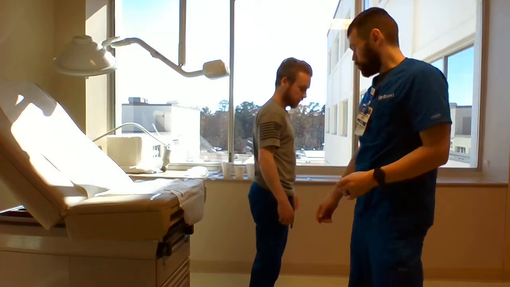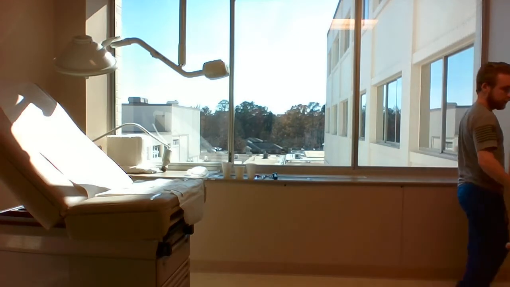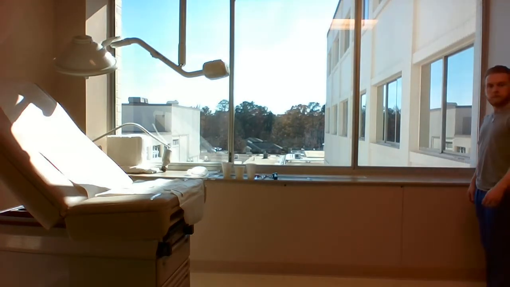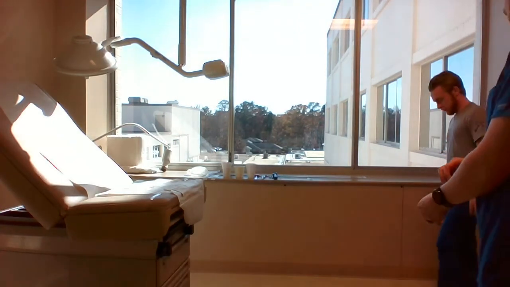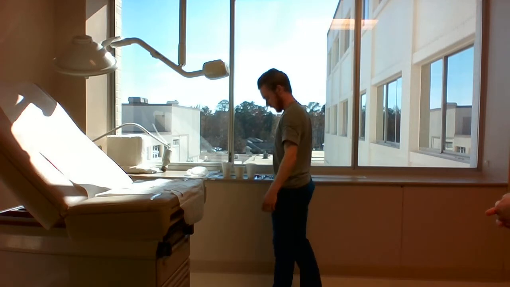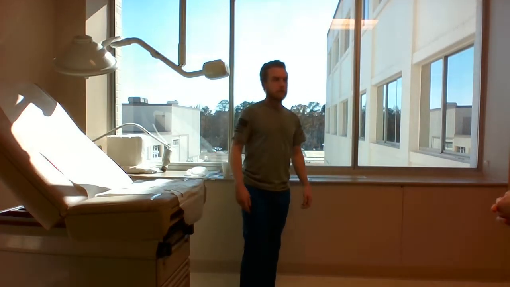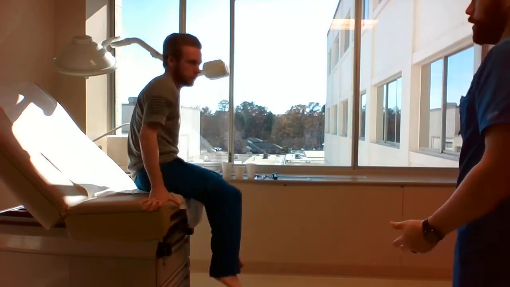I want you to walk a straight line, just normal strides. All right, turn around. Now this time when you walk back, I want you to heel to toe like this, all the way. Heel to toe. All right, patient's gait, stop, and you can have a seat back. Patient exhibited normal posture and gait.